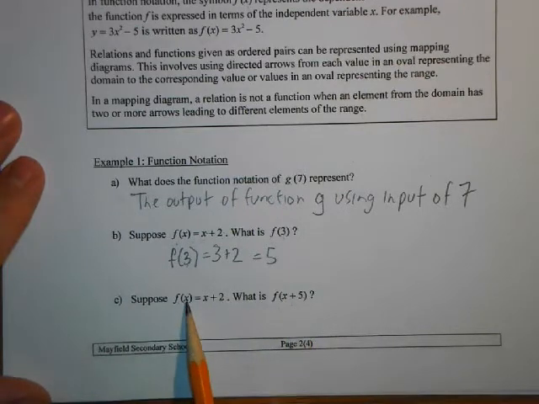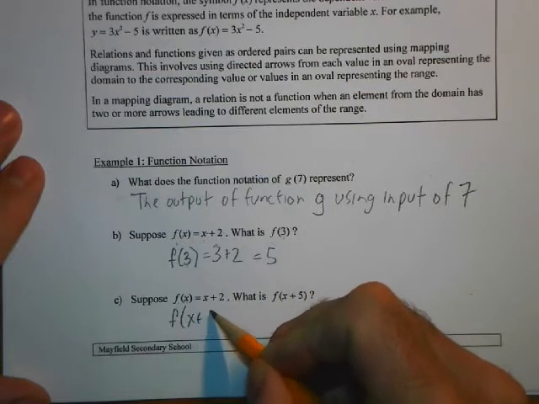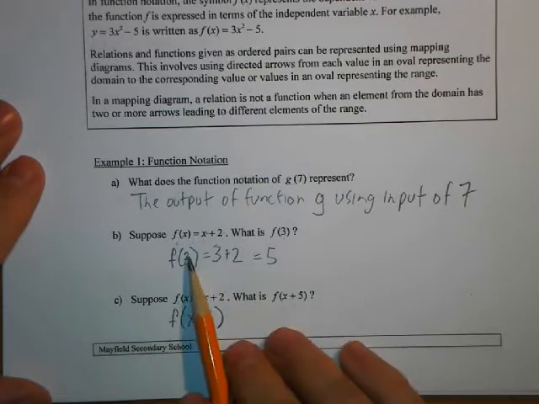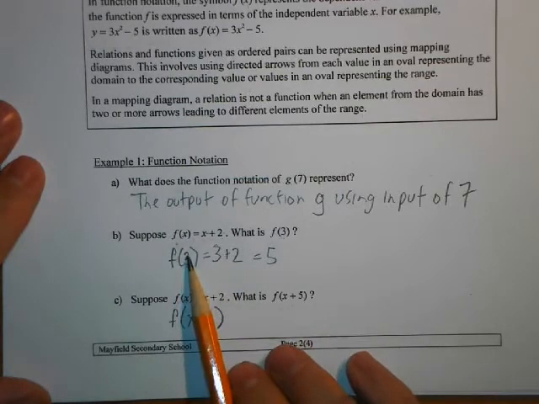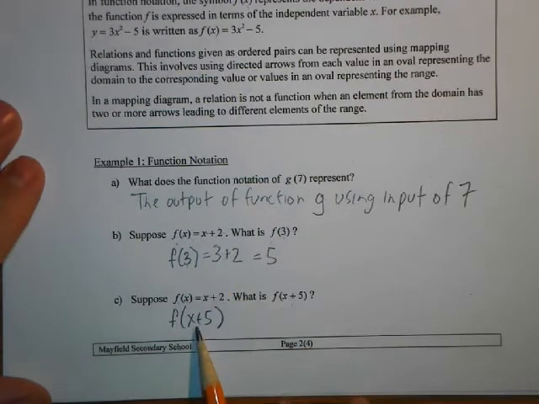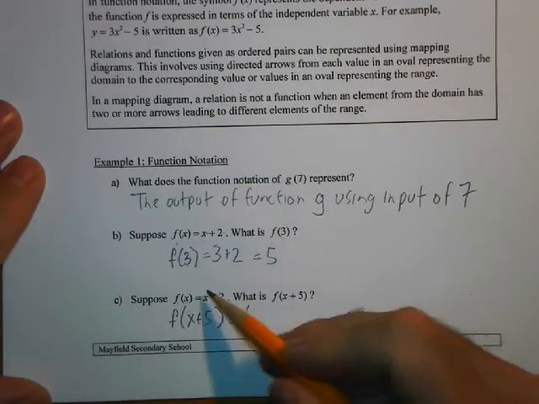So here I'm using x as the input. So if I change the input from x to x plus 5, just like up here when I changed the input from x to 3, everywhere I saw an x, I changed it to a 3. Now everywhere I see an x, I'm changing it to x plus 5. So I'll put it in brackets just to show that.